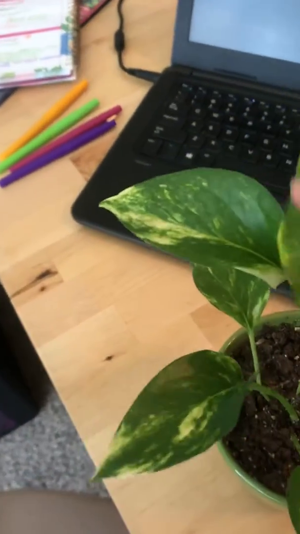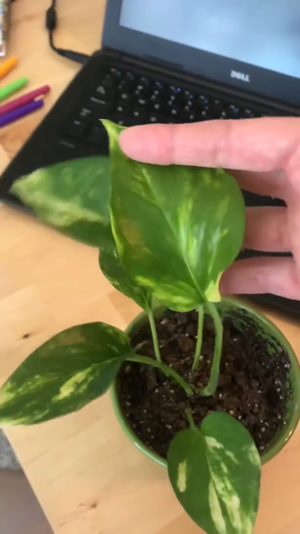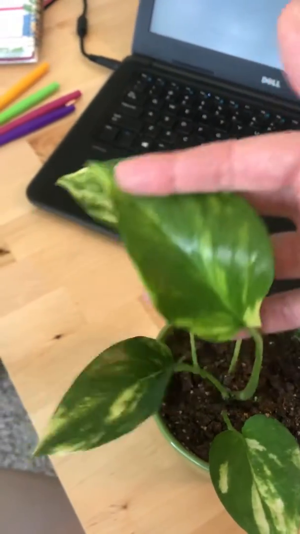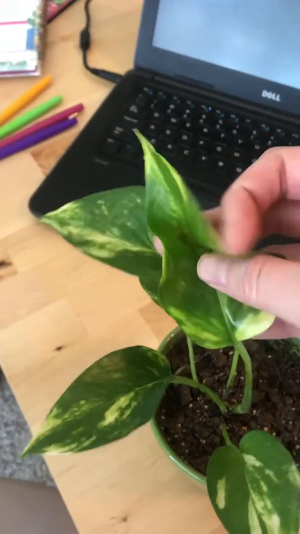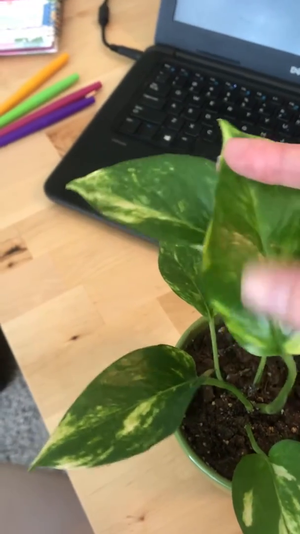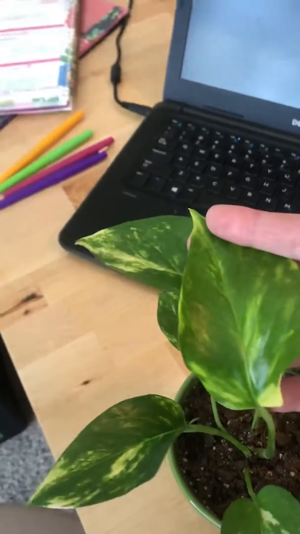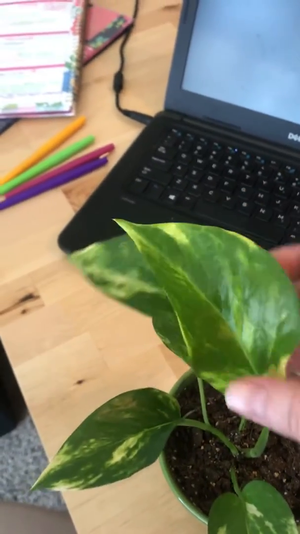So this guy is a really great example of leaves, okay? Pothos is a vine, so basically all it has is leaves and stems, but we're mostly worried about the leaves. This is what a leaf looks like. Hopefully, kiddos, you already knew that, but in case you didn't, here it is.